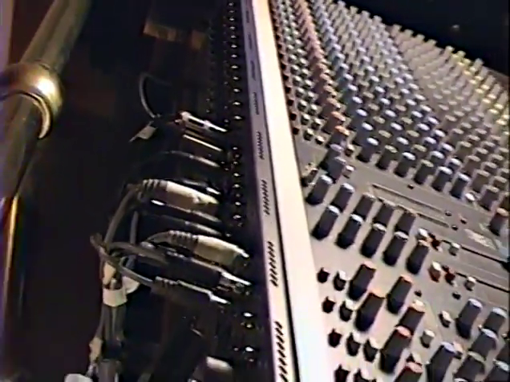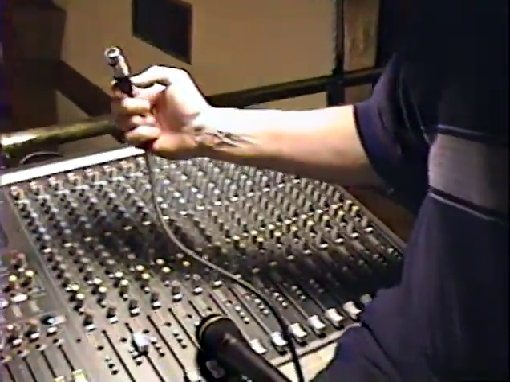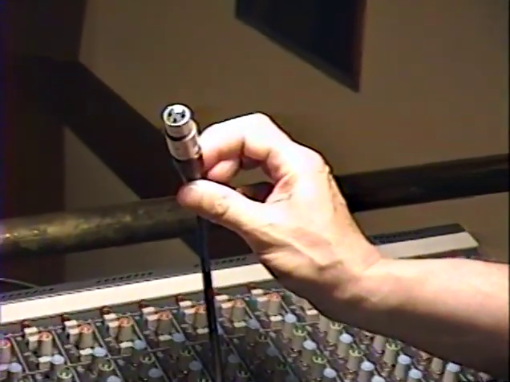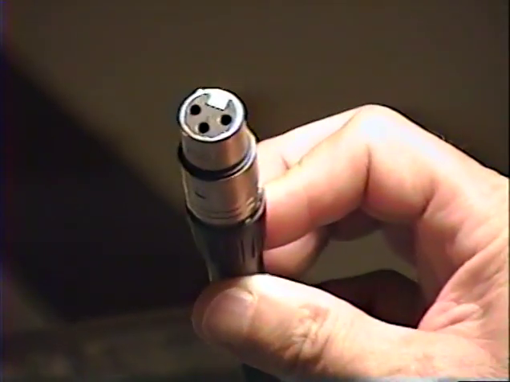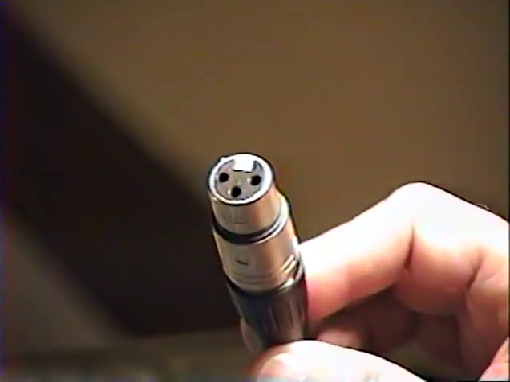Maybe it's a good time to point out the difference between this type of connector, which is called a 1/4-inch phone plug, and this type, which is called an XLR or a Canon connector. It's a balanced connector. Basically, it has pin 1, 2, and 3. Pin 1 being the ground, 2 being the hot, 3 also being the ground.